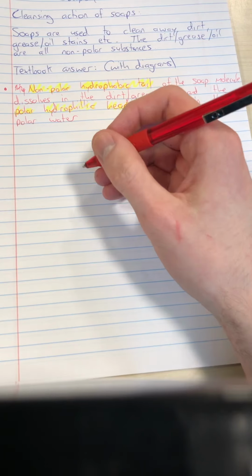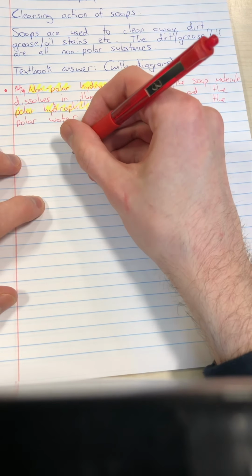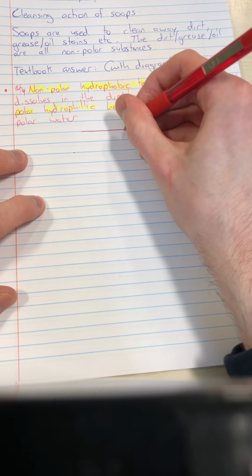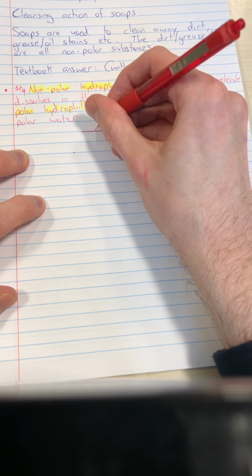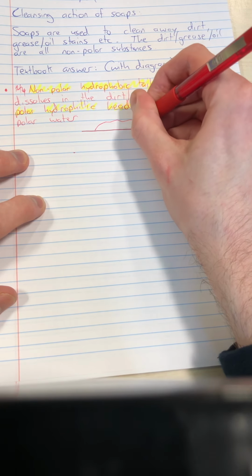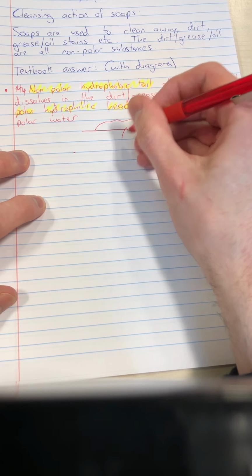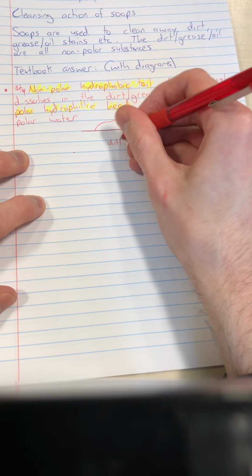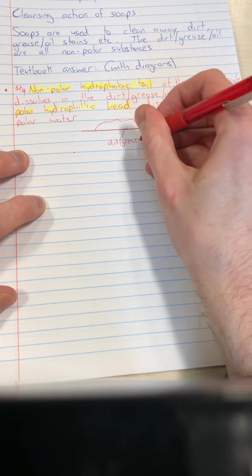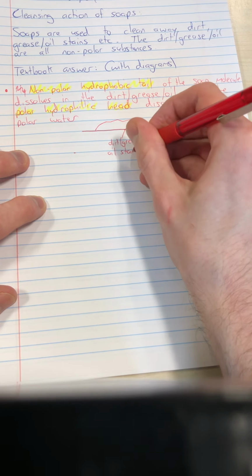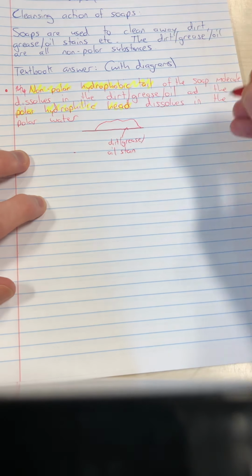Okay, now I'm going to do a wee diagram here. So this here is the dirt or the grease or the oil stain, whatever. And we know what a soap molecule looks like.